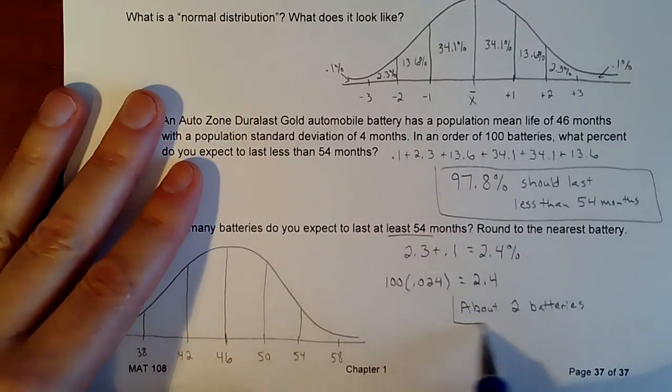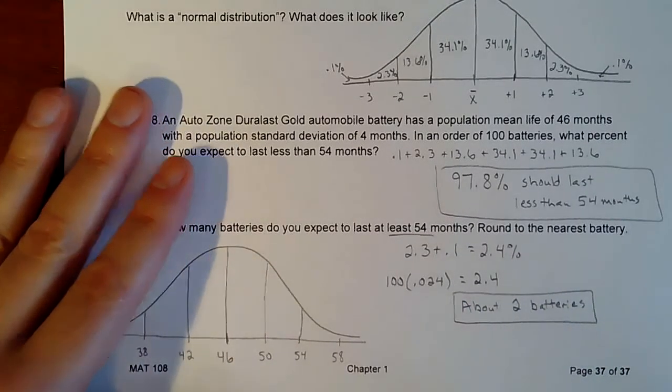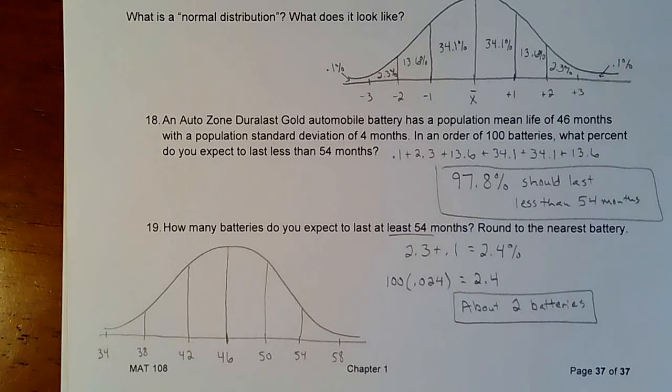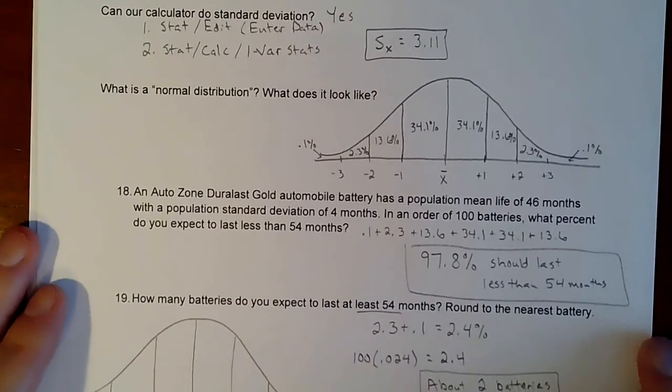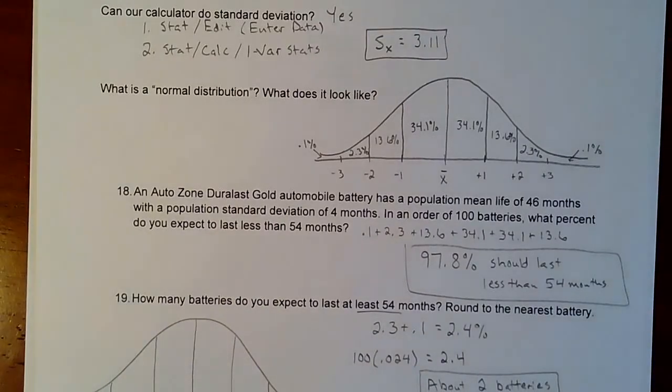So that's pretty good. So that's why there's only about 2 batteries that's going to happen. Okay. So that is normal distribution, and it's kind of how data fits, and you'd be surprised as to how applicable that is in the real world. Thanks.